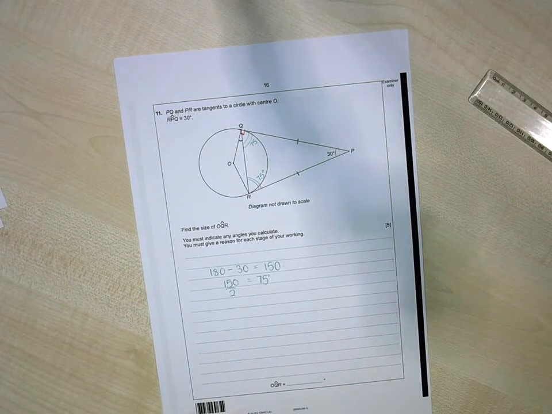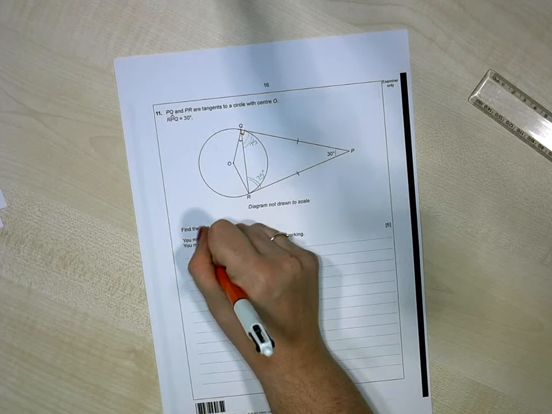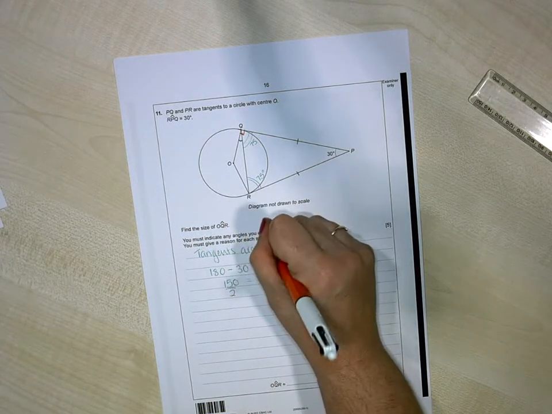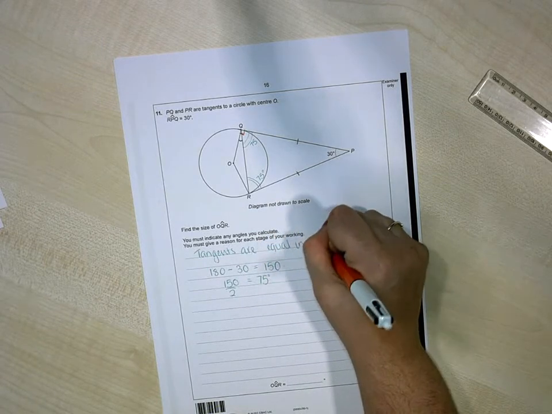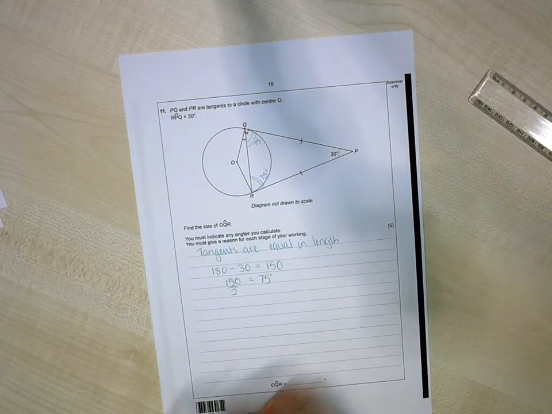So I should have written at the top there that tangents are equal in length. And then I've got that workings out to get that for my isosceles triangle.